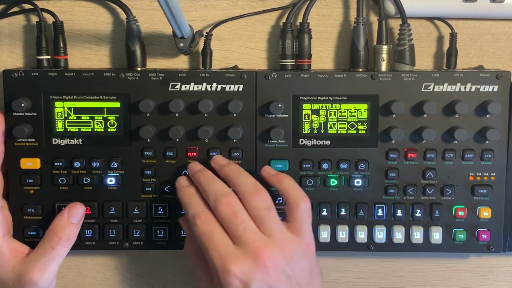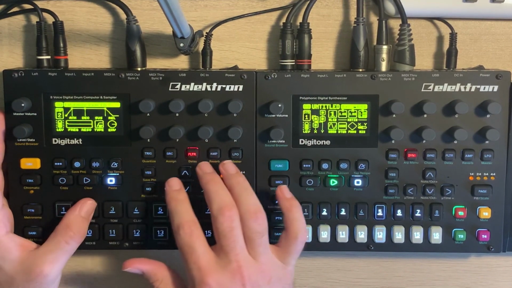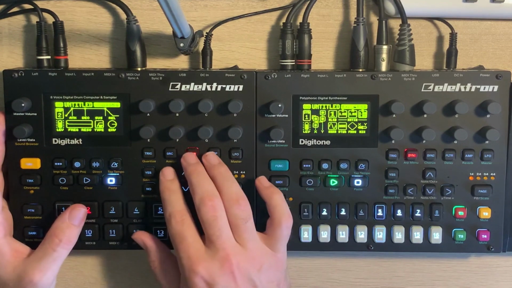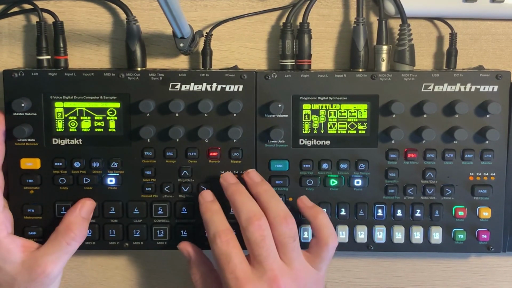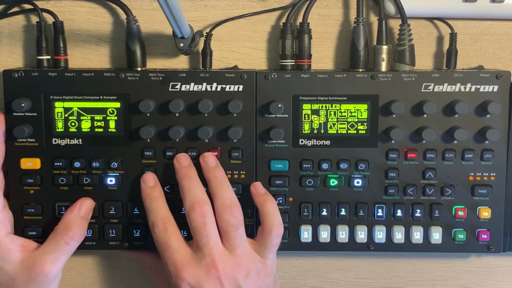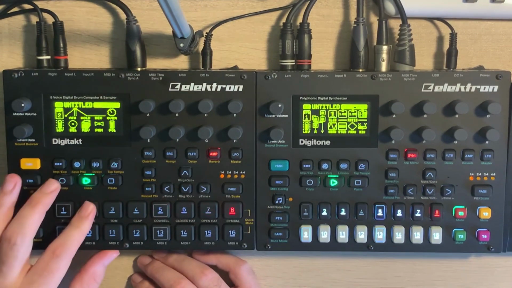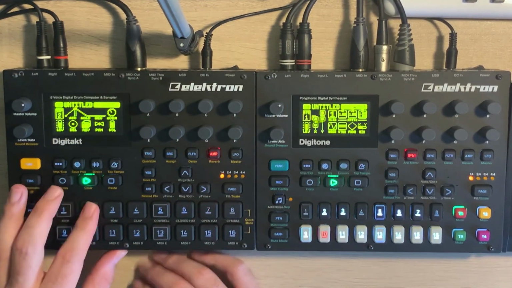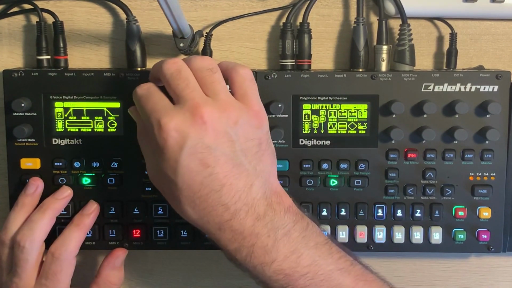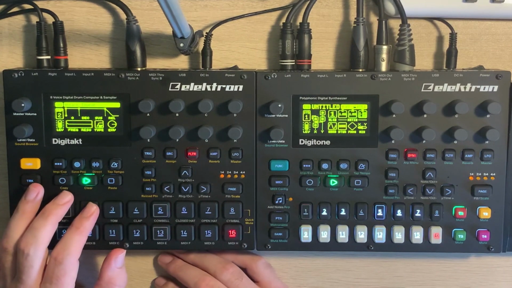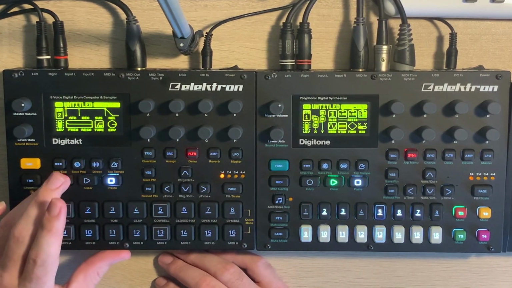Let's keep it at this, and you can also do this with the filter. And the amp. Let's record this.